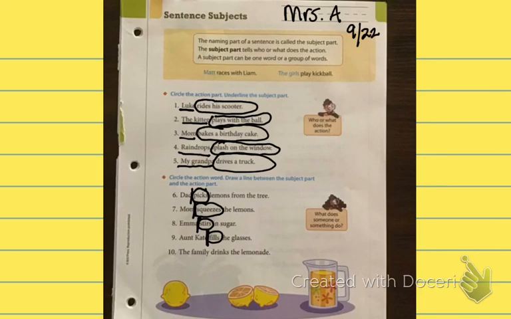So what are we going to put right after family? A line. And then, Logan, what is the action word in this sentence? Drinks. Yes, good job. So we are going to circle drinks because that is our what word? Our action word. All right, guys. Good job.